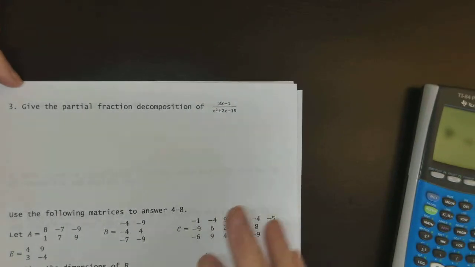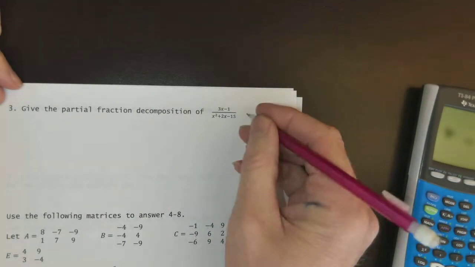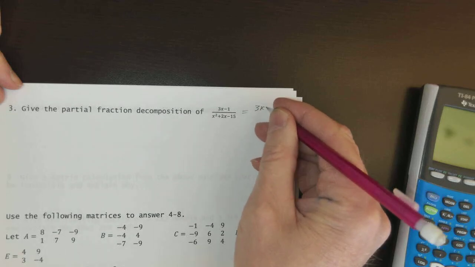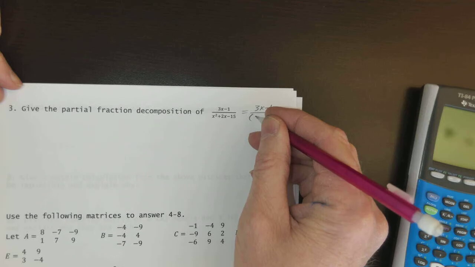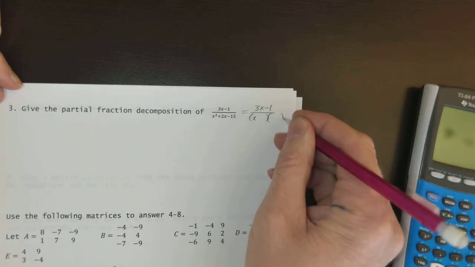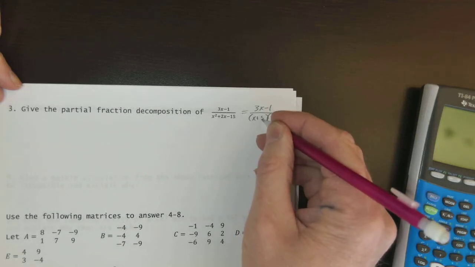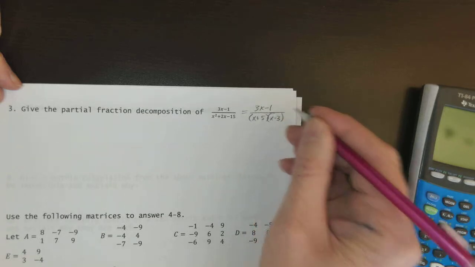All right, partial fraction decomposition, number 3. So, this is 3x minus 1 over x plus 5 times x minus 3.